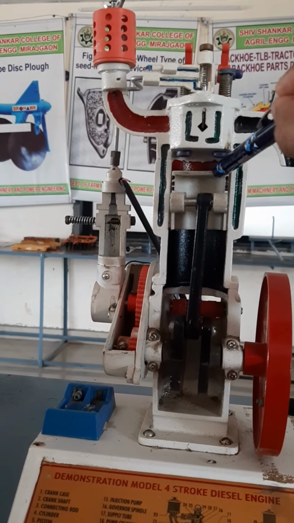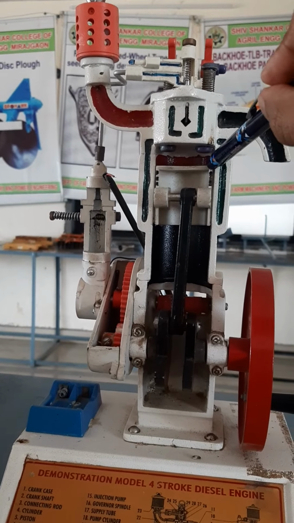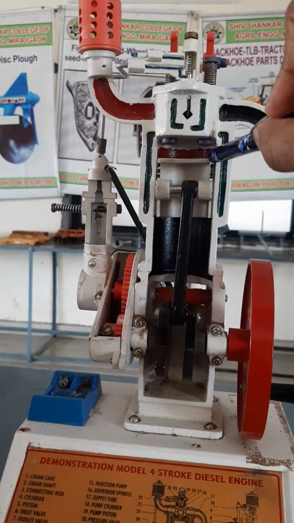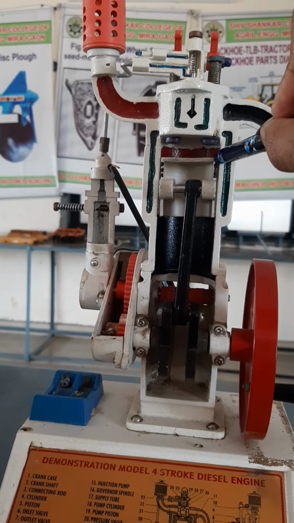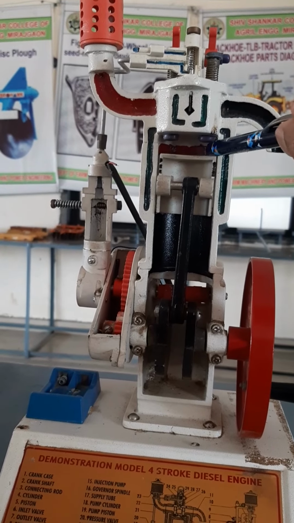And as there is high pressure due to the compression, that may range up to 500 to 550 kg per centimeter square, at that much higher pressure the compressed air is at high temperature.